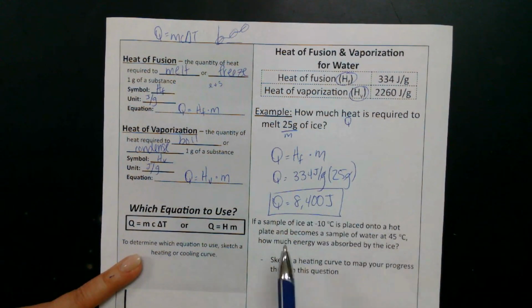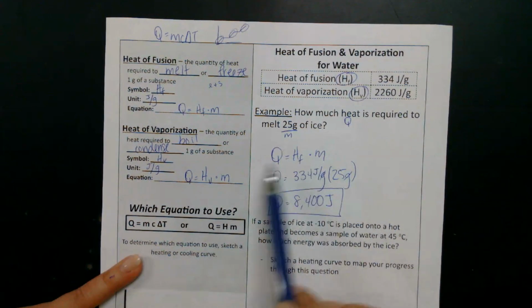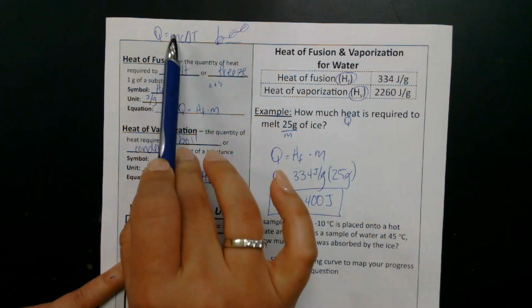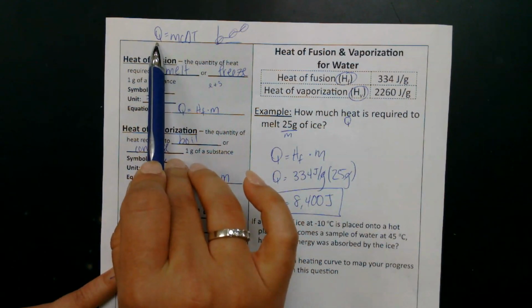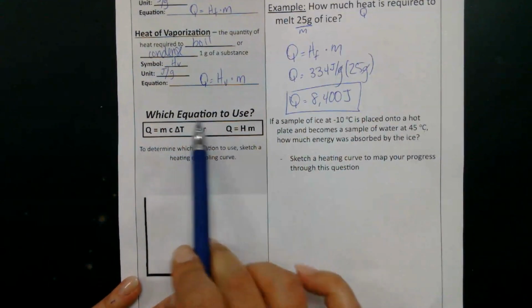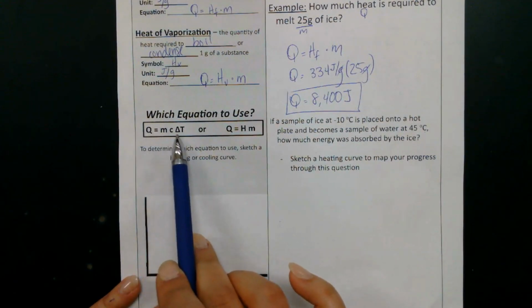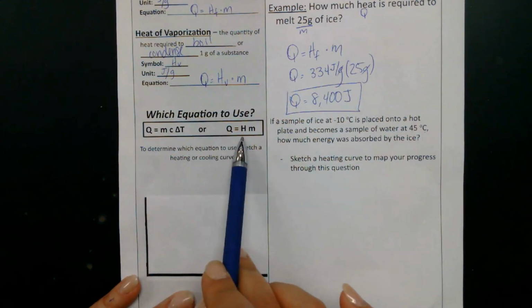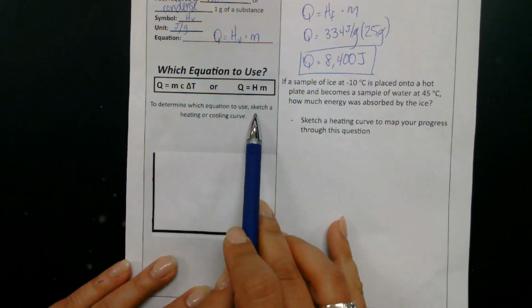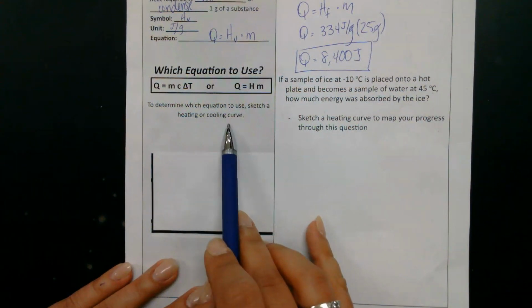Okay, so now we have three, technically two, they're the same one, but three different possible equations to help us calculate Q. Well, how do we know which equation we're going to use? Q equals mc delta T or Q equals HM? So to determine which equation to use, we're going to sketch a heating or a cooling curve.